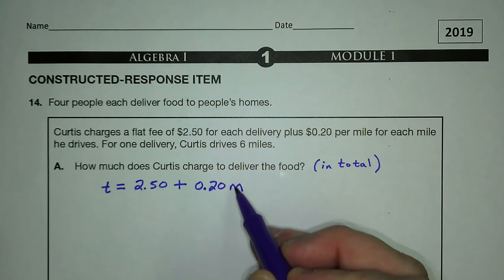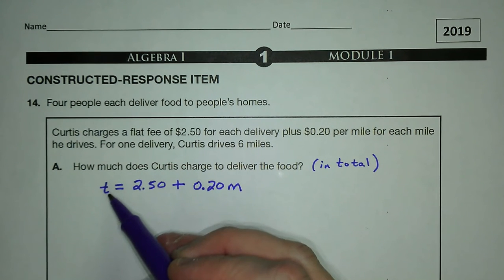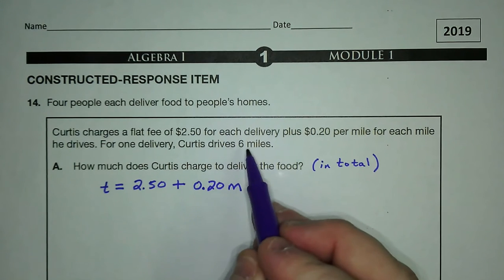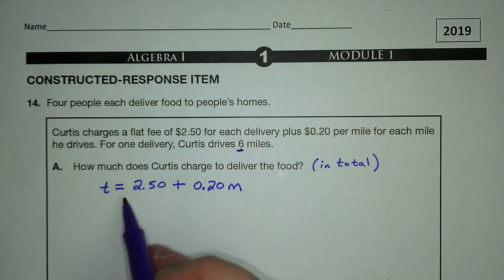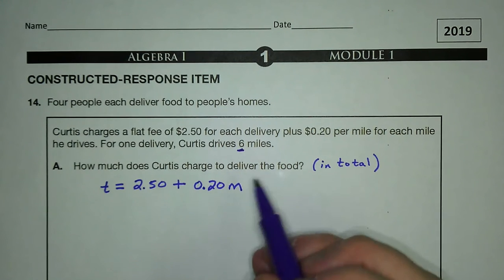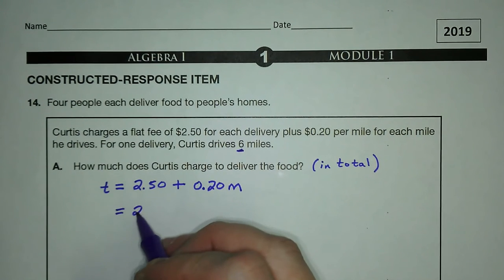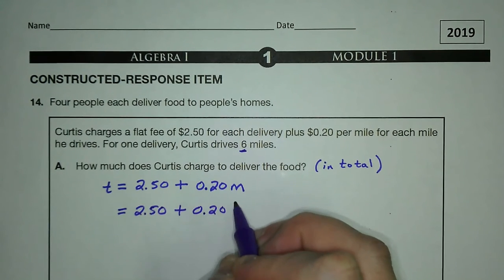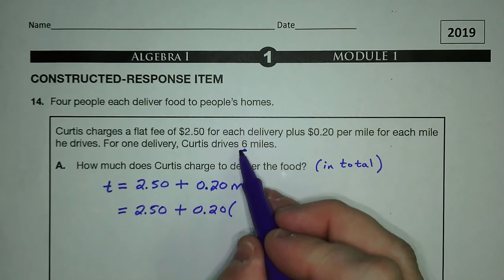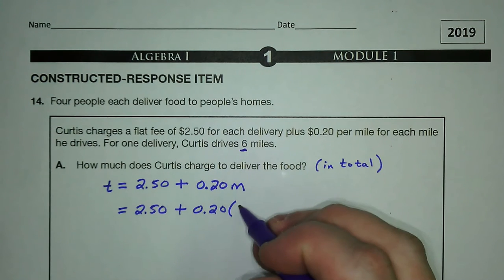It's whatever the number of miles is, and T is the total charge. Here, they give us 6 for miles. Again, you didn't need to write it all out exactly like this, but we're going to plug in 6 for M. The bottom line is that you're going to multiply 6 times 0.20 and then add on the 2.50, like this equation is saying.